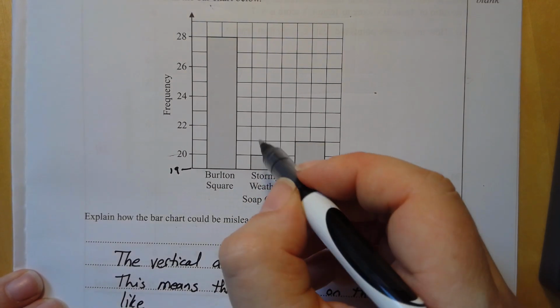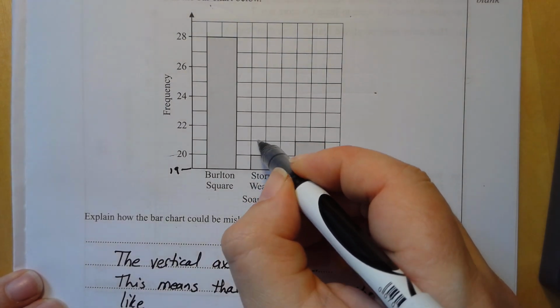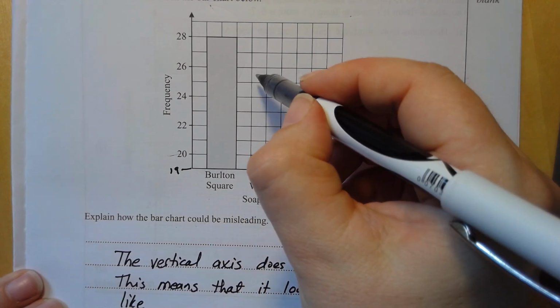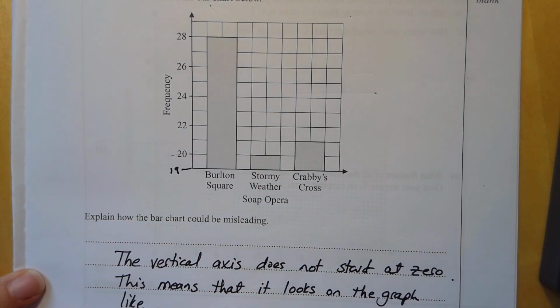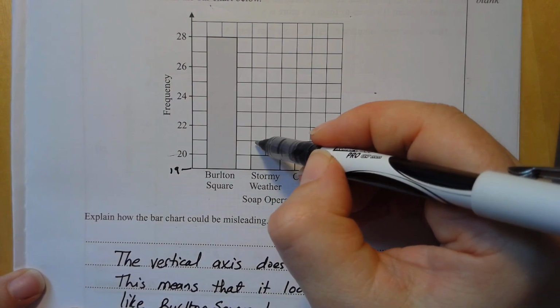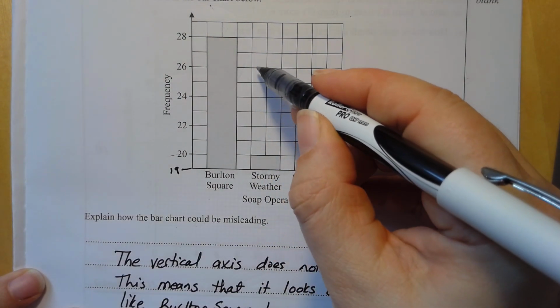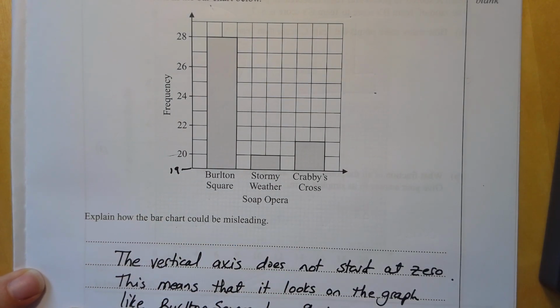like, how many have we got here? 1, 2, 3, 4, 5, 6, 7, 8, 9. Like Bolton Square has, what did I say? 2, 3, 4, 5, 6, 7, 8, has 9 times more than stormy.